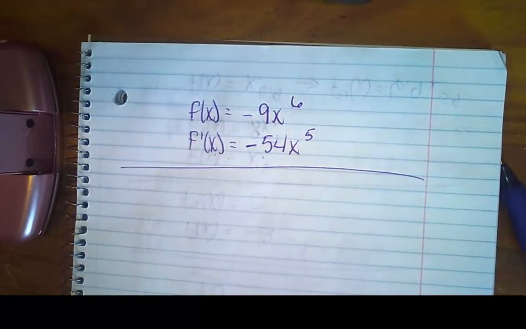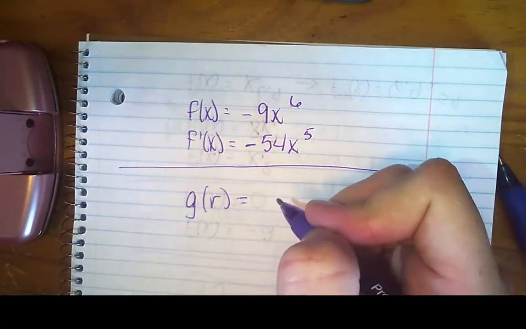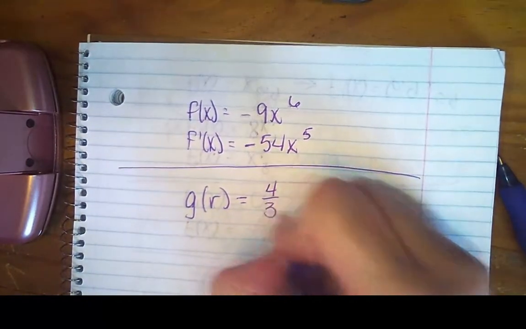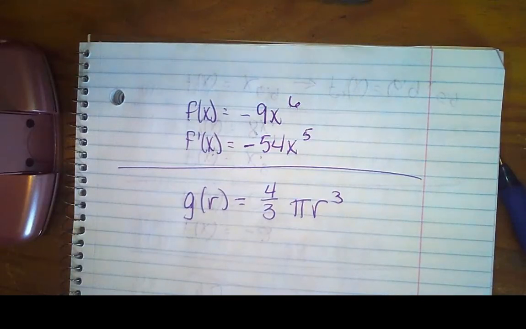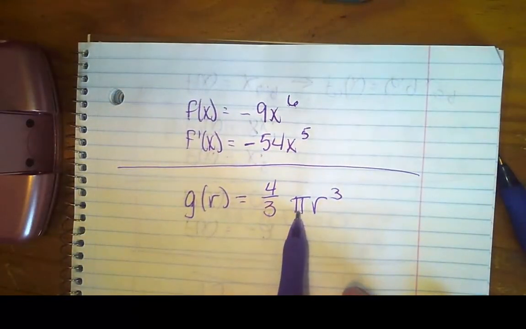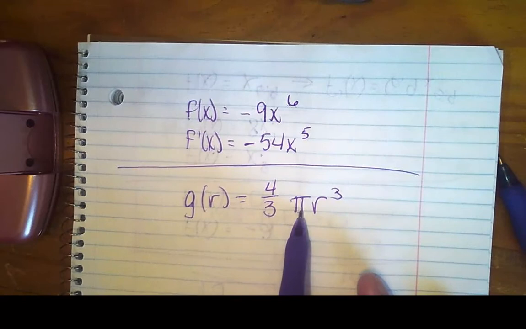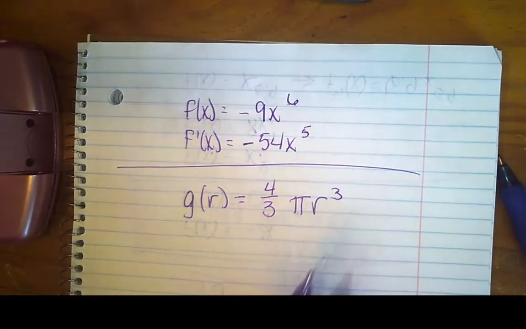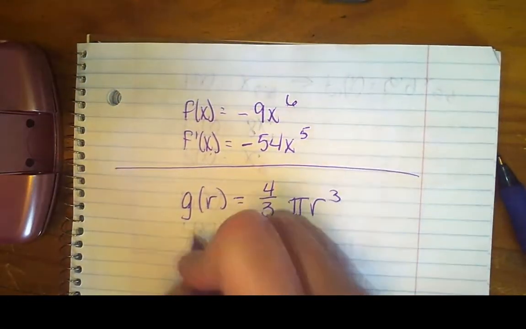Okay, so let's do some with a formula that you may or may not know. This is the formula for the volume of a sphere. So be careful, pi is not a variable. Pi is a symbol that stands for a constant. So pi is not your variable. In other words, it's going to come along for the ride. You only differentiate variables.